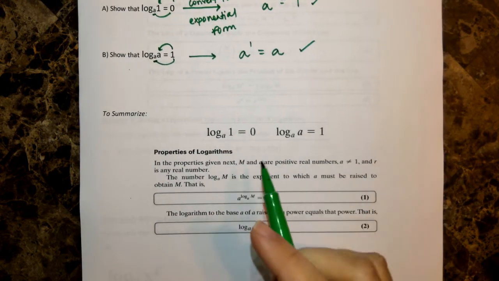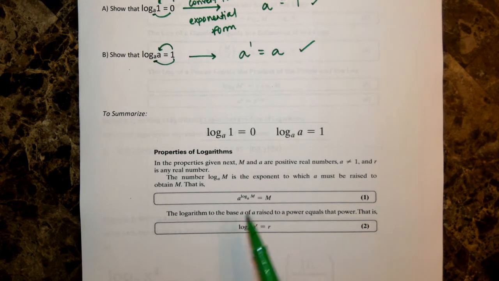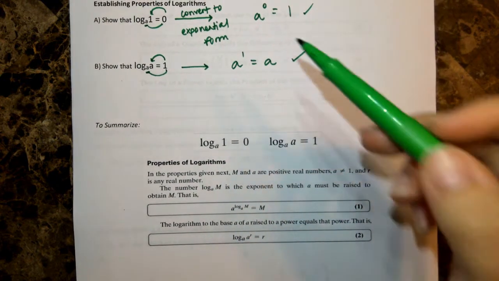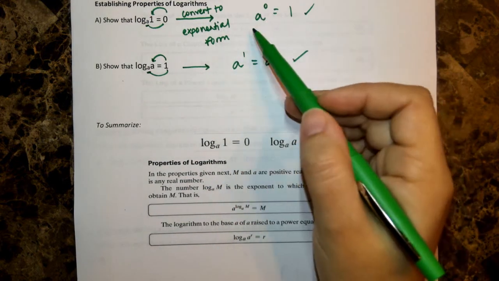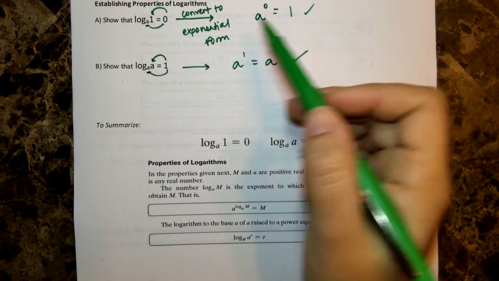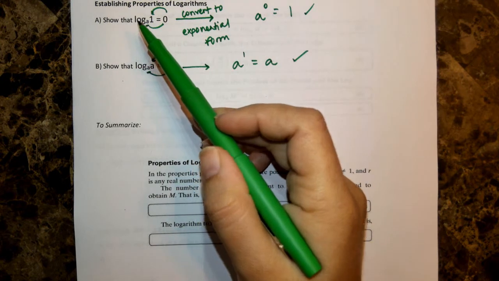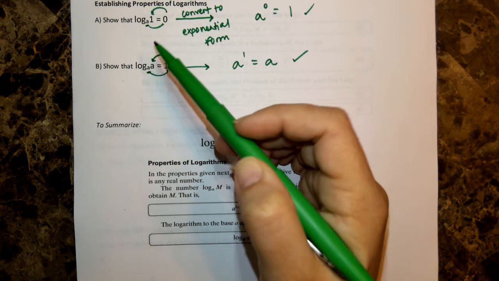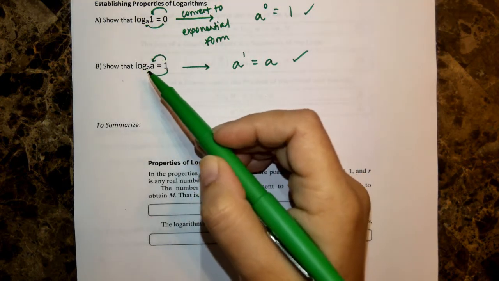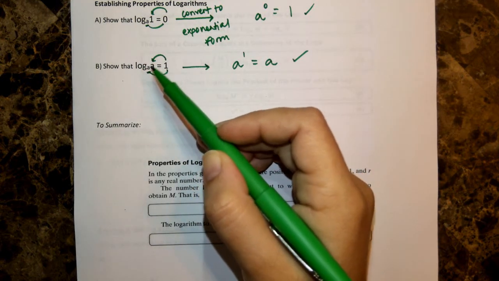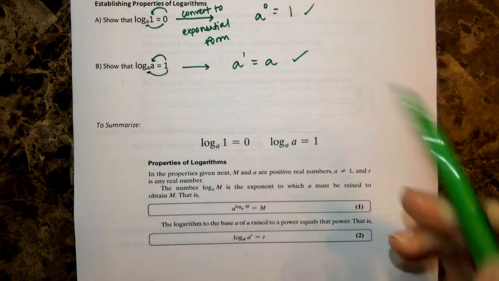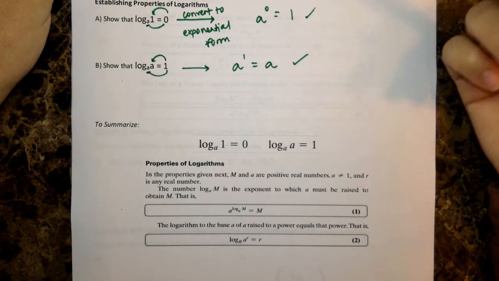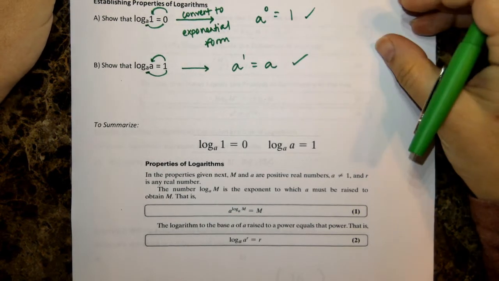These are the formal textbook properties of what we've just shown above. A raised to the 0 power is equal to 1. In other words, log base anything, A could be any number, of 1 is always going to equal 0. And log base A, where A could be anything, of that same value A, is always going to equal 1. So just two basic properties that we'll start with. Just keep those in mind as we work on today's problems.